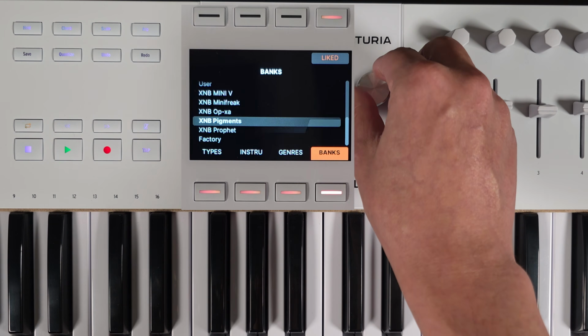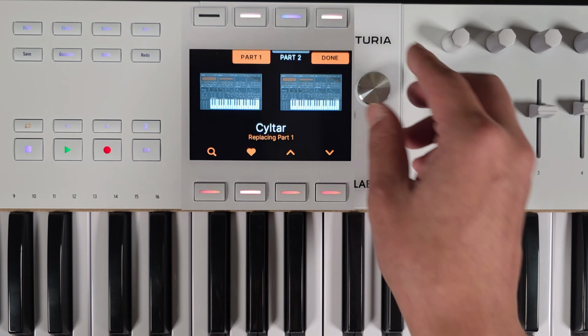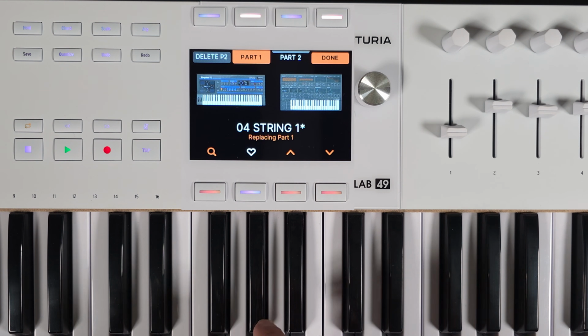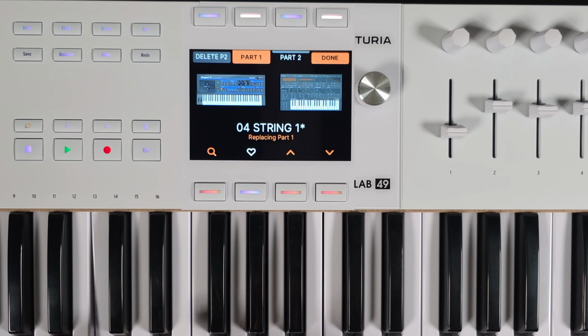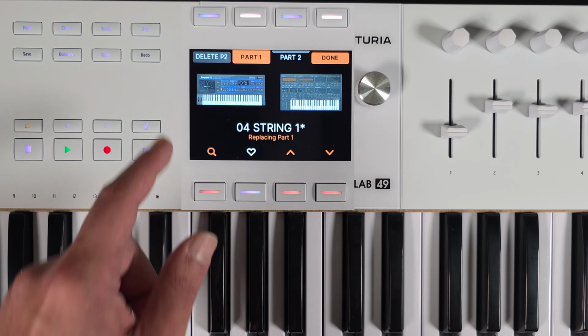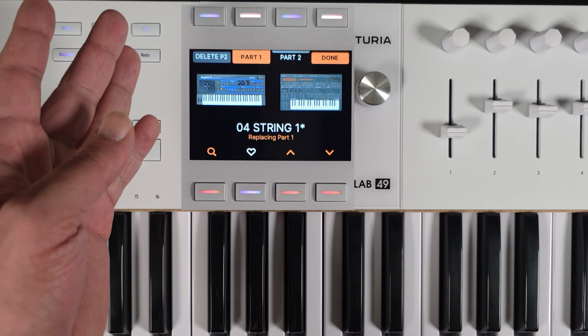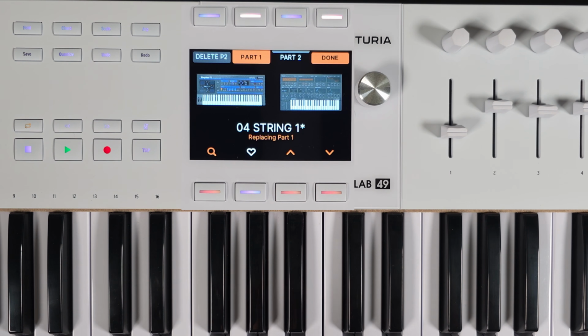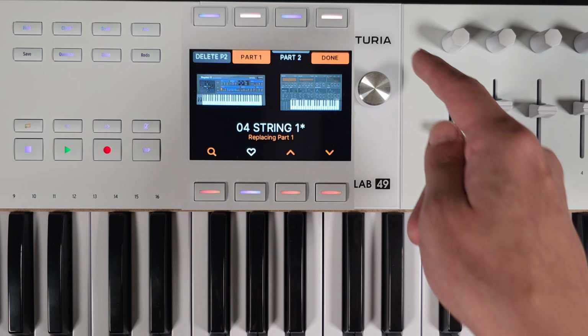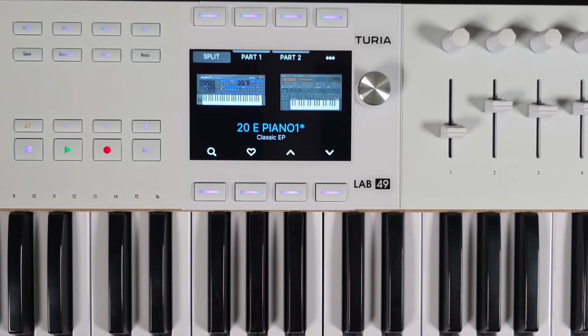I'm gonna maybe go, I don't know, to factory, it doesn't matter. And then I'm just gonna change something and select it. And there you go. So again, you can use the same tools that you get when you work with a single preset. Now, when you're editing, at the left, you have the delete button. So if you want, you can delete the part 2 and just go back to a default preset. In this case, I'm just going to say done, and I'm going to keep this combination.